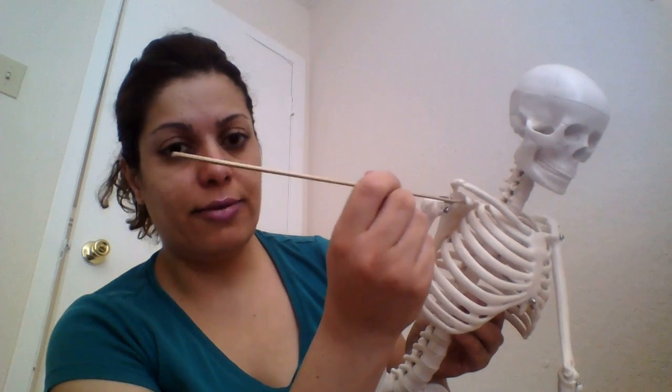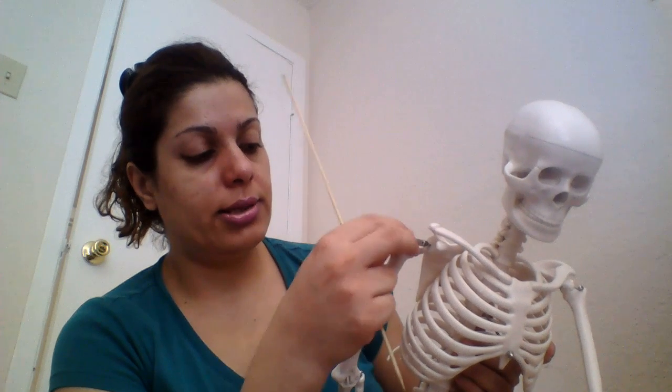We have the glenoid cavity on the scapular bone. The glenoid cavity is a shallow cavity that belongs to the scapular bone. The other name is glenoid fossa. Exactly, the head of the humerus fits into the glenoid cavity.